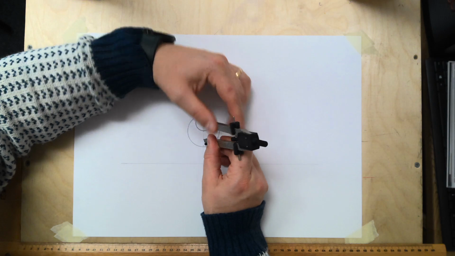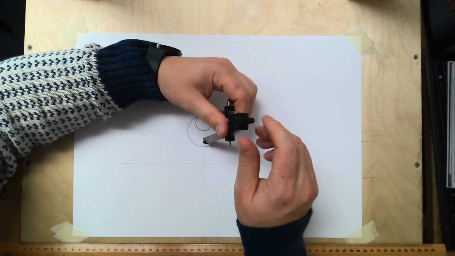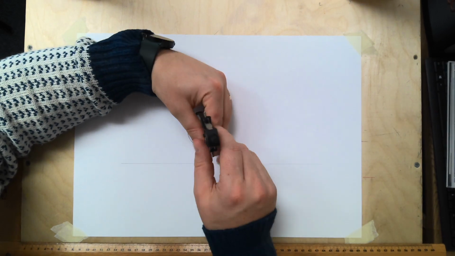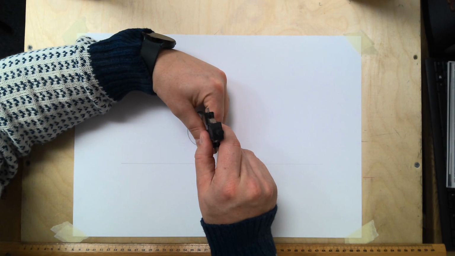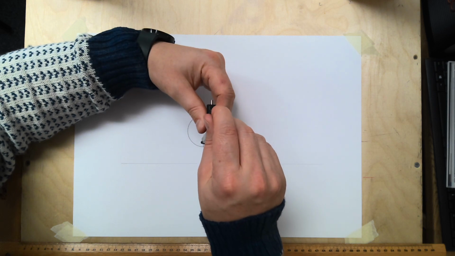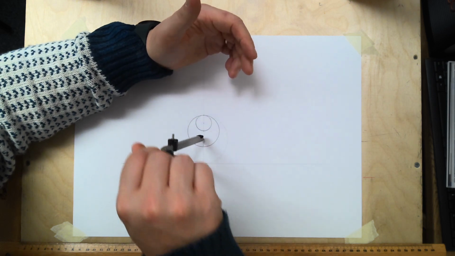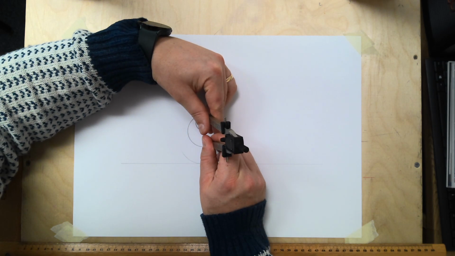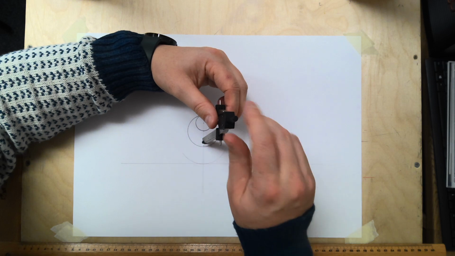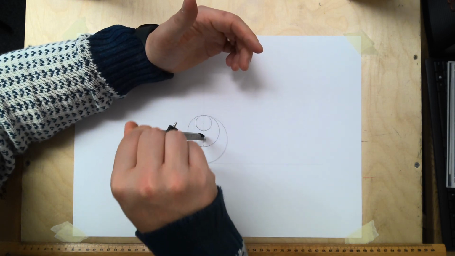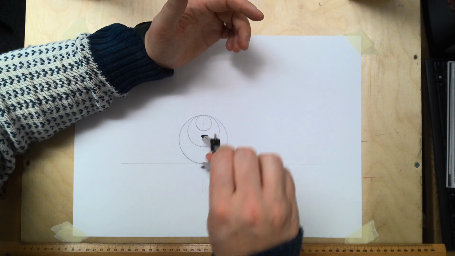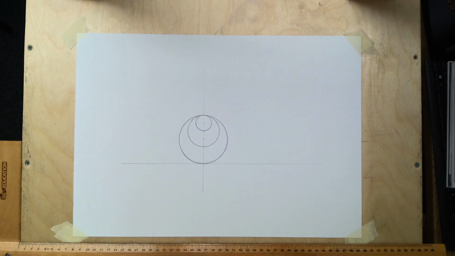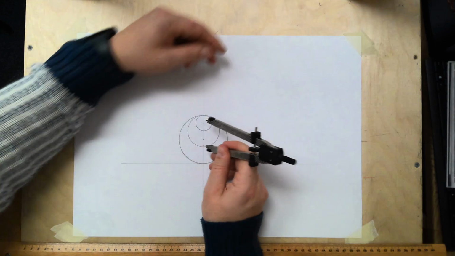Then we move to the next one, same thing. Oh, sorry, I slipped in there. Alright, and then we go to our last one.